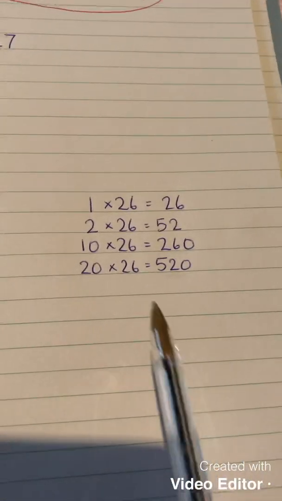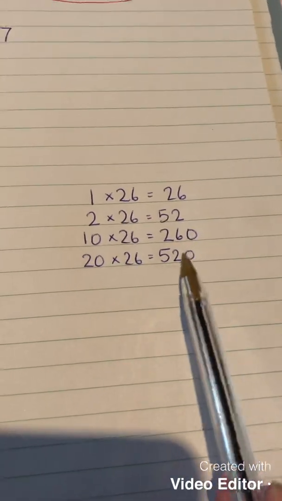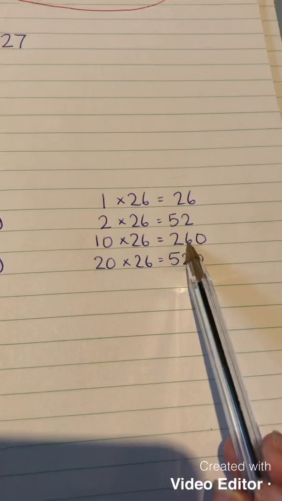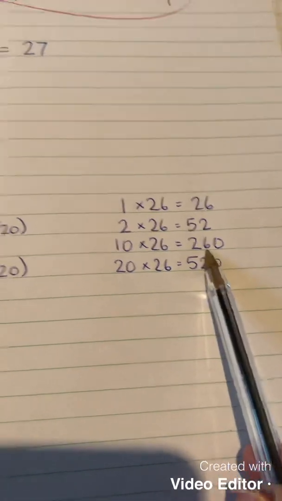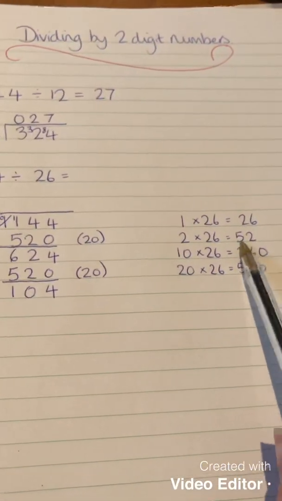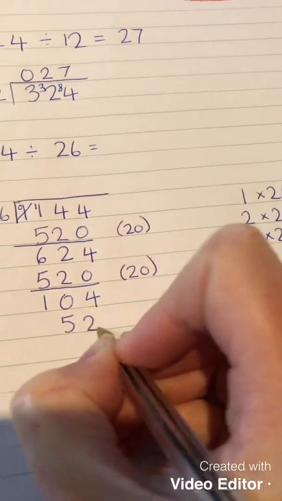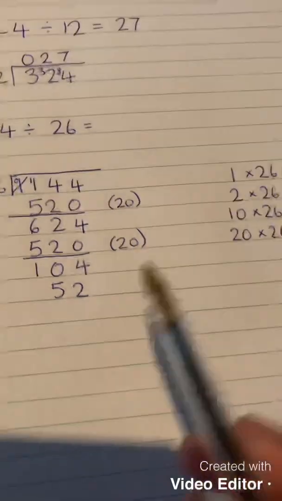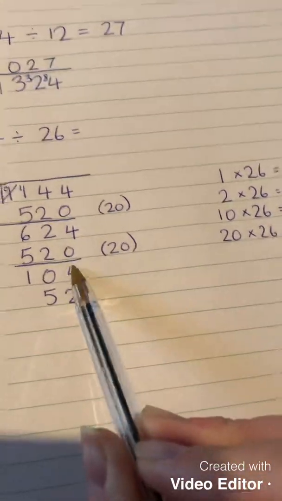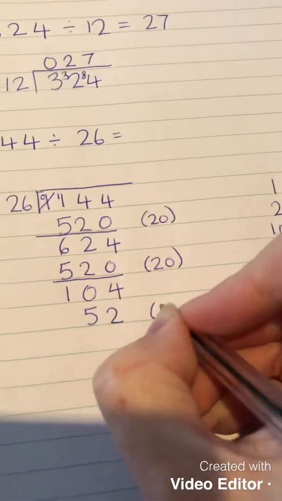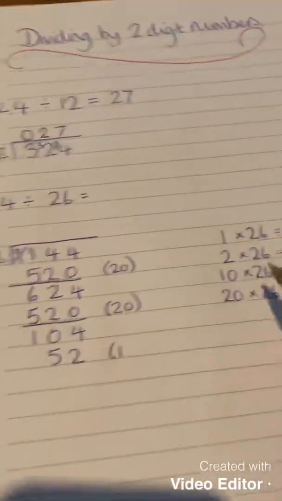So I'm looking at the chunks that I've got here now, and I can see that I can't take this chunk away because it's too big. I can't take away 10 lots of 26 because that's too big. So the next chunk I can take away is a chunk of 52. So I know I can take away a chunk of 52. Now, some of you might have already spotted that 2 lots of 52 is the same as 104. So you could do that straight away, but I'm going to do it one at a time just to make sure that I'm right. So that is a chunk.